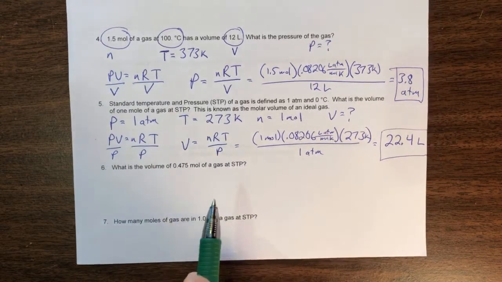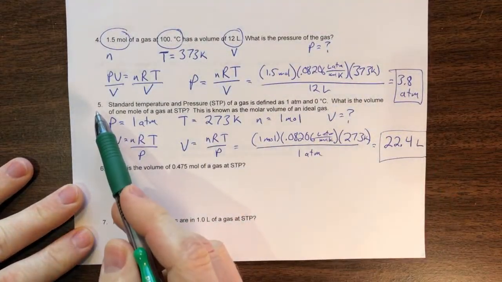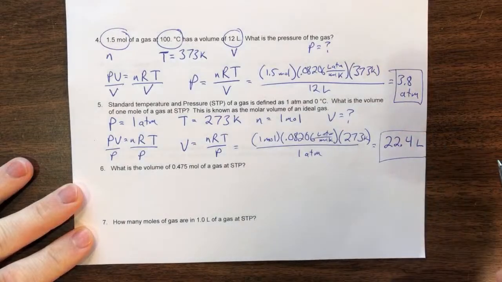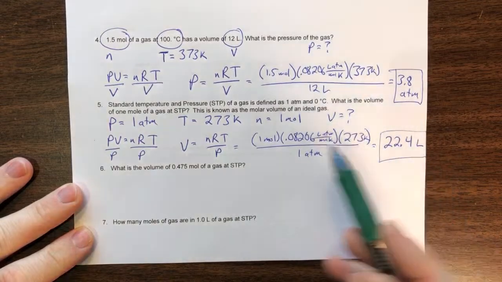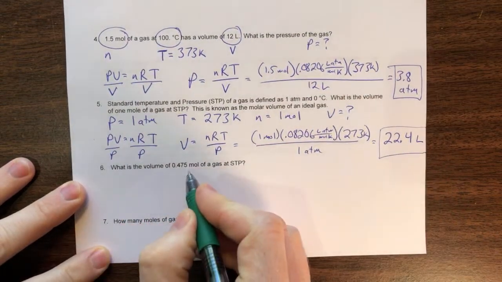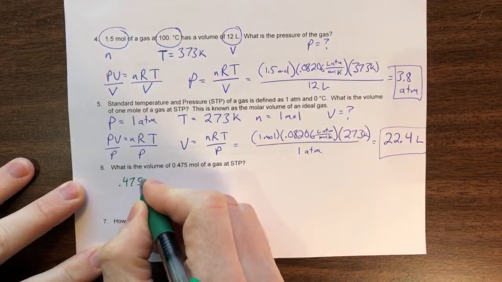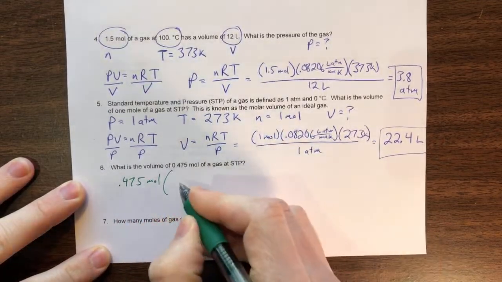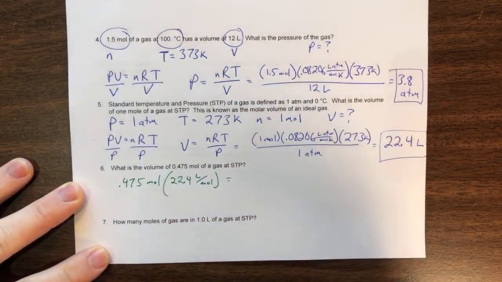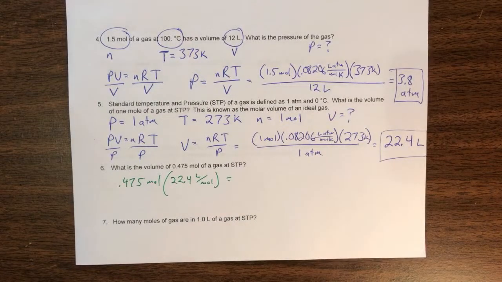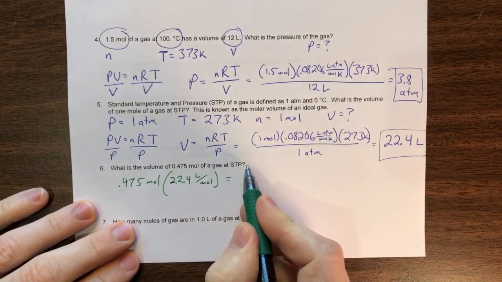Now, we could do this two different ways. We could simply say, okay, if we look back to number 5 from our previous homework and we said, okay, 1 mole of a gas at standard temperature and pressure has a volume of 22.4 liters, we could simply just do this and say, okay, well, that's going to be 0.475 moles times this 22.4 liters per mole for an ideal gas and get your answer that way. Okay, so you could do it that way, but that's not going to work for a lot of different problems because you're not always going to be dealing with standard temperature and pressure.